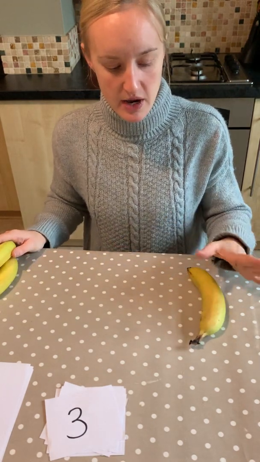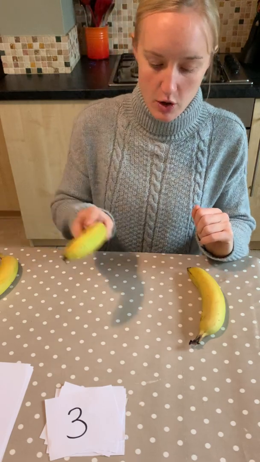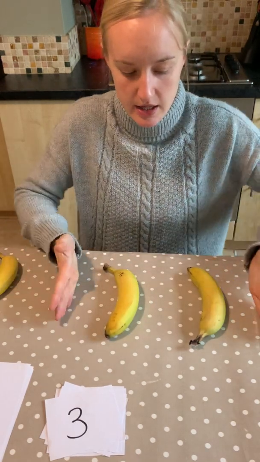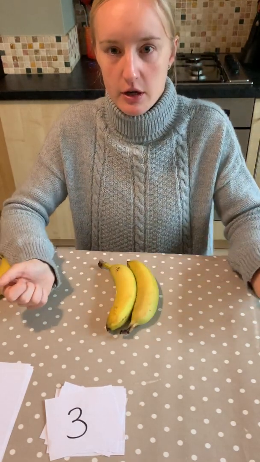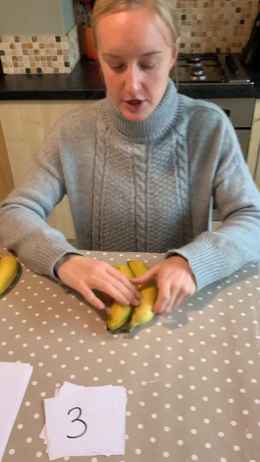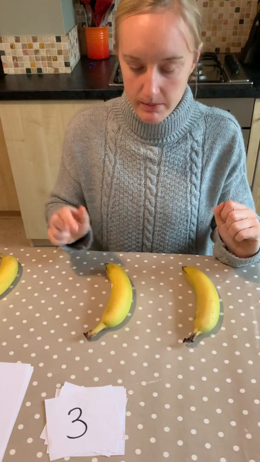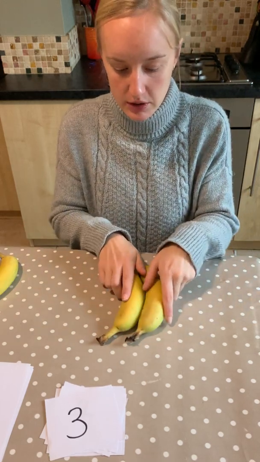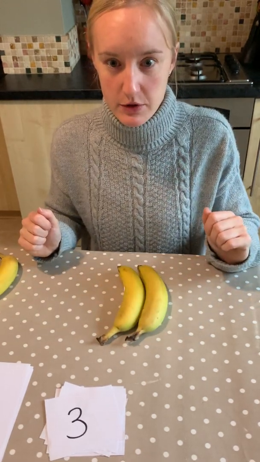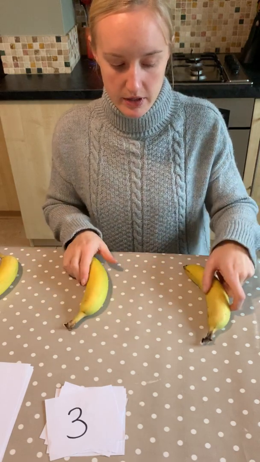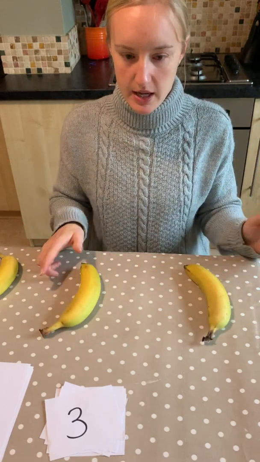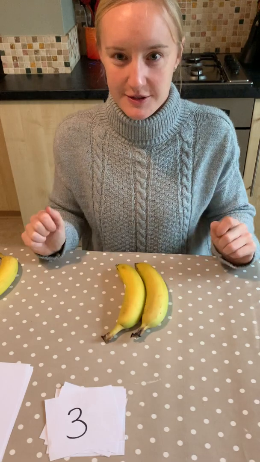I'm going to have 1 banana plus 1 more banana, and together the whole is 2. So I'll show you that again. I've got 1 banana here plus 1 banana, so the whole is 2. Can you have a go at doing that with your objects? So 1 banana plus 1 banana, the whole is 2.